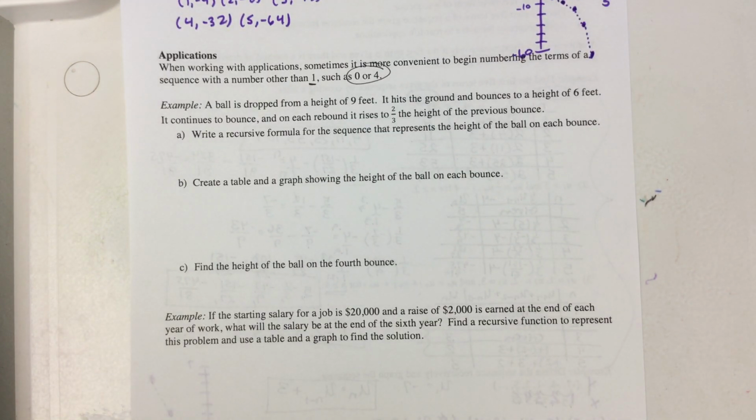Example: a ball is dropped from a height of 9 feet. It hits the ground and it bounces to a height of 6 feet. And this pattern continues, so it continues to bounce, and on each rebound, it rises 2/3 the height of the previous bounce. Well, notice this.